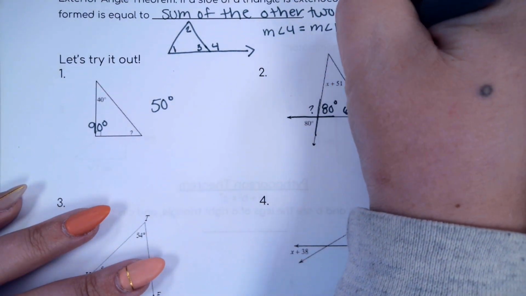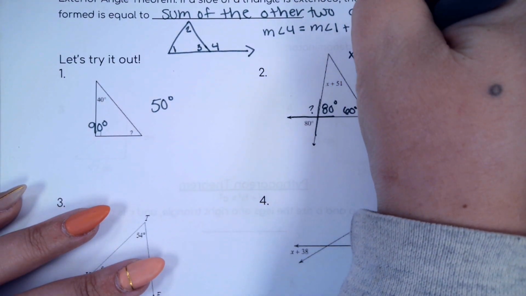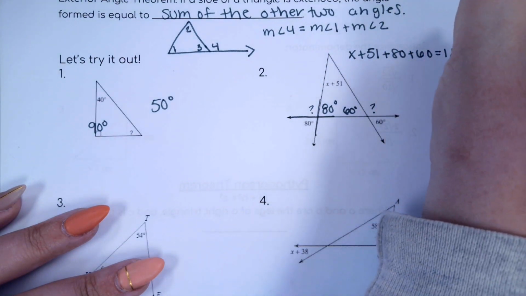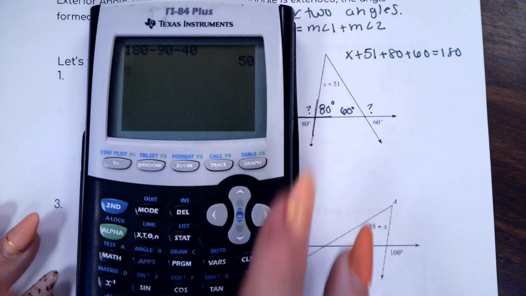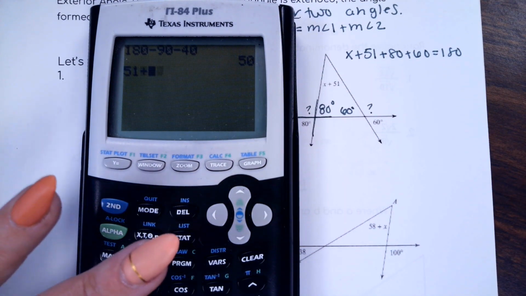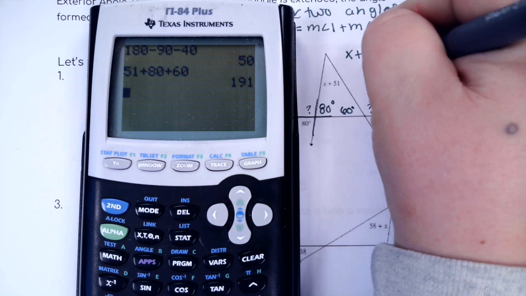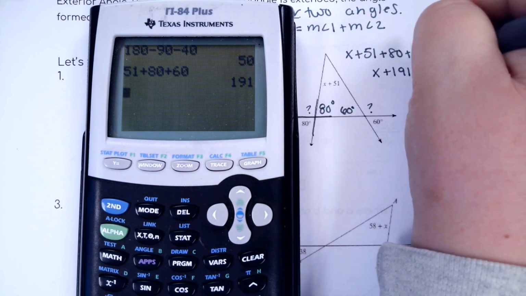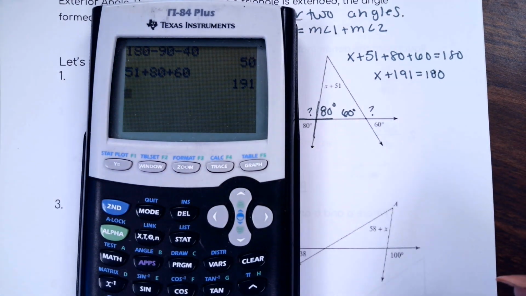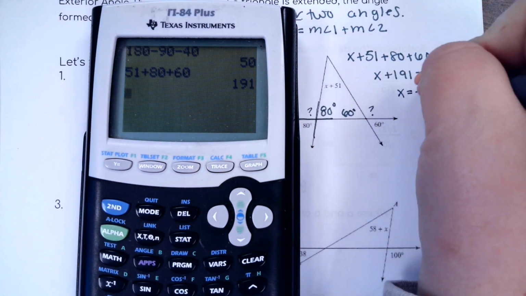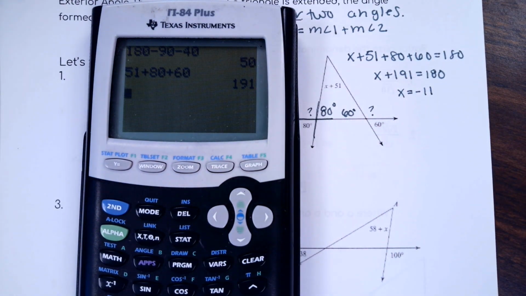So x plus 51 plus 80 plus 60 equals 180. We've got to combine our like terms: 51 plus 80 plus 60. x plus 191 equals 180. Subtract 191 from both sides, and we get x equals negative 11.